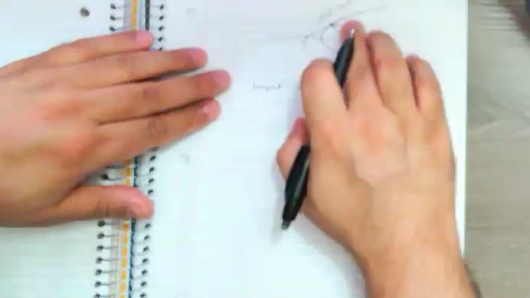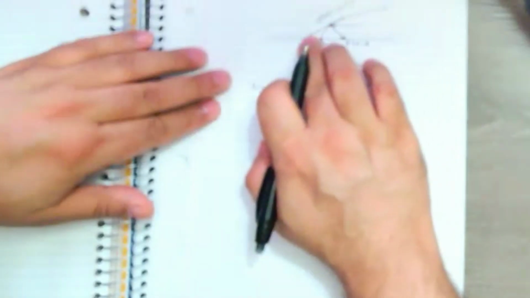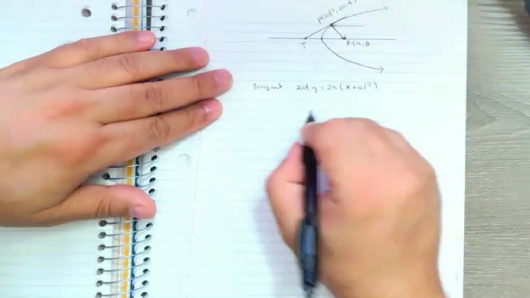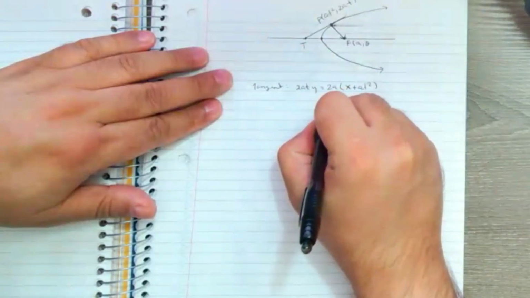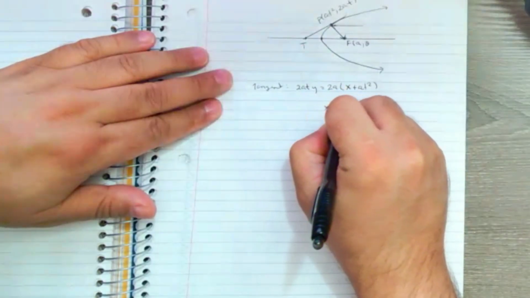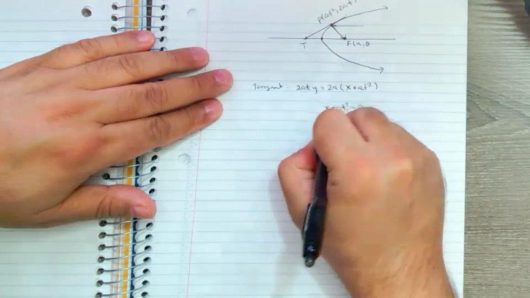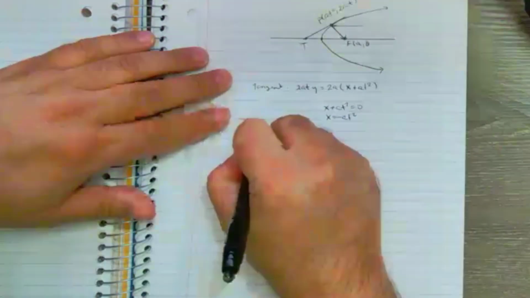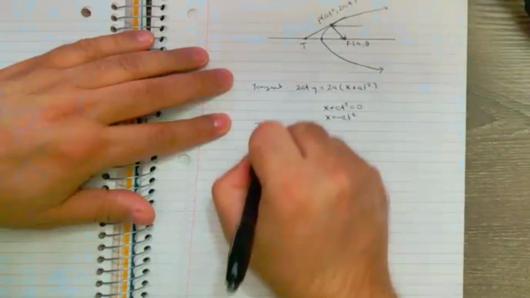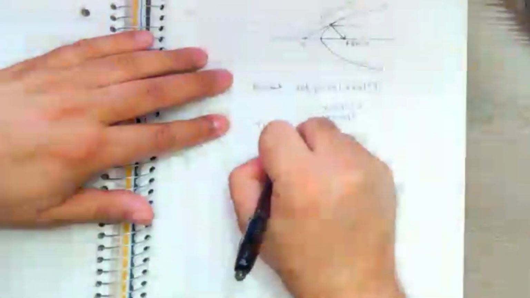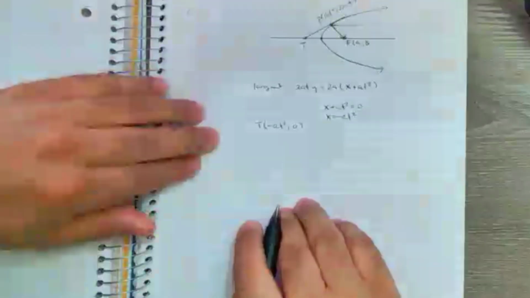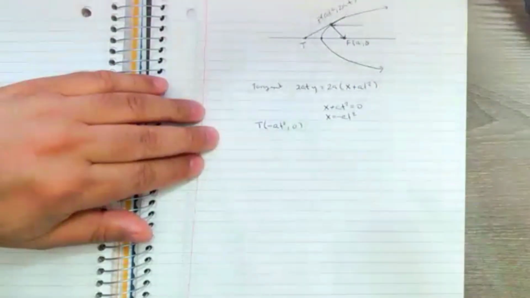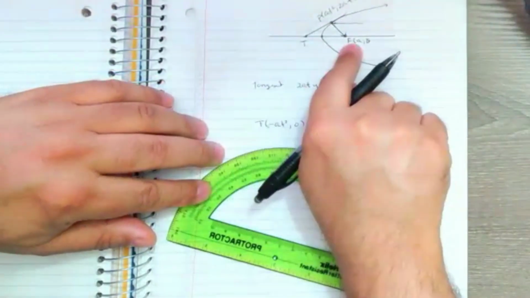And so when the tangent line intersects the x-axis, y is equal to 0, and so we have x plus at² is equal to 0, or x is equal to negative at². And so the point T has coordinates (-at², 0). Now let's focus on the triangle TFP.